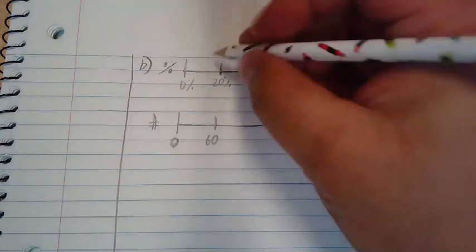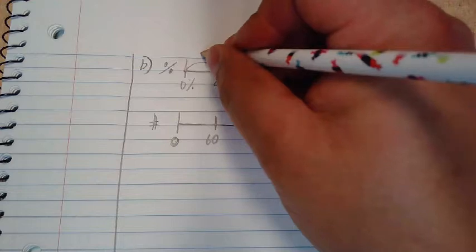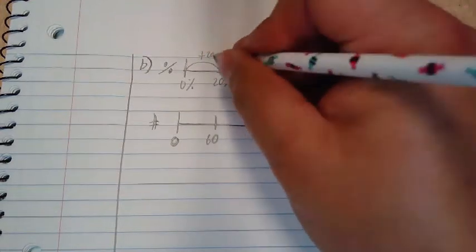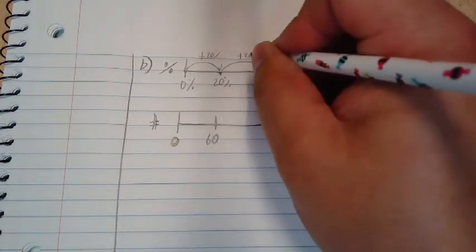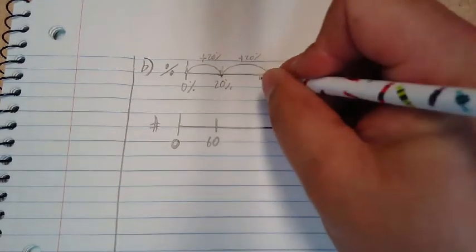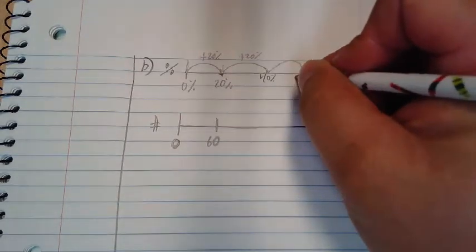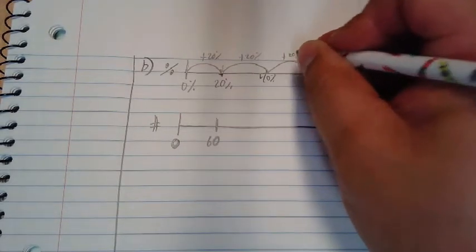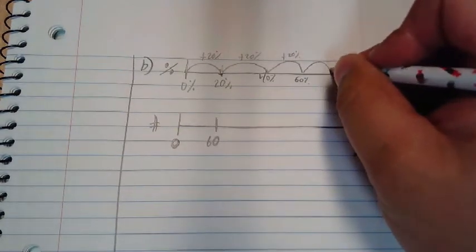Now, I notice from 0 to 20%, I add 20%. Let's play with this. I'm going to do it again. Add another 20%. Now I have 40%. I'm going to add another 20%, and another 20%. If I goof up, I can always erase it.